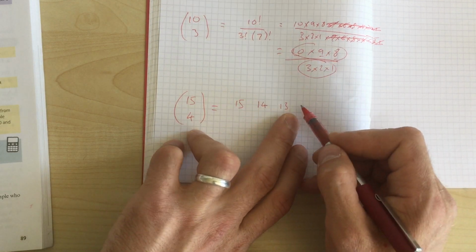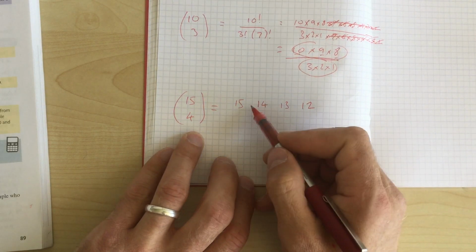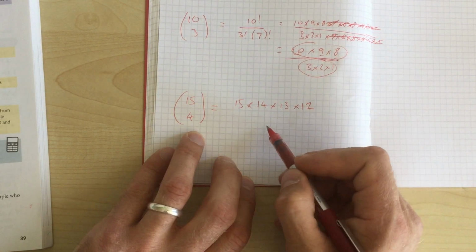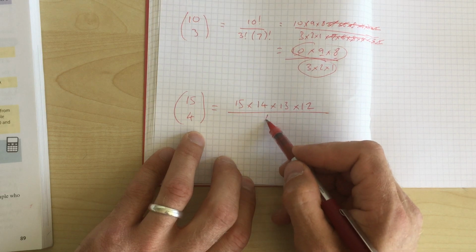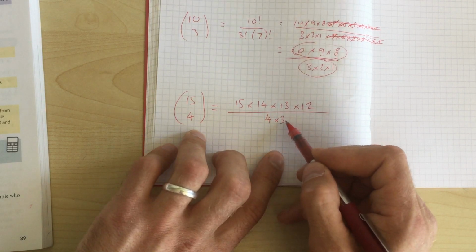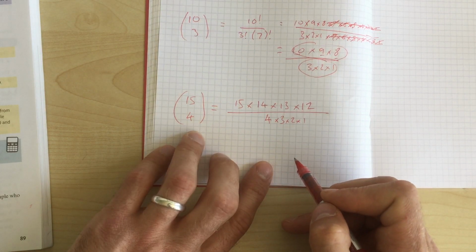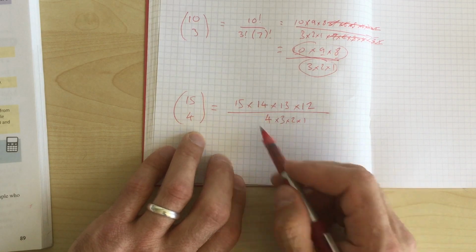So 1, 2, 3, 4 numbers. Times them all together, and that's the top. On the bottom of the fraction is 4 factorial, which is 4 times 3 times 2 times 1. Okay? That's how we calculate this.